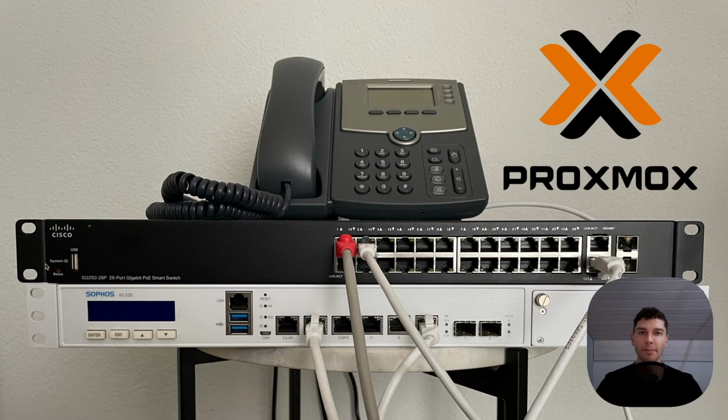In my home lab, I have a Cisco switch which connects to my Proxmox host via a trunk link. And in this video, I will break down this exact setup step by step if you want to do something similar. Let's analyze the photo real quick.